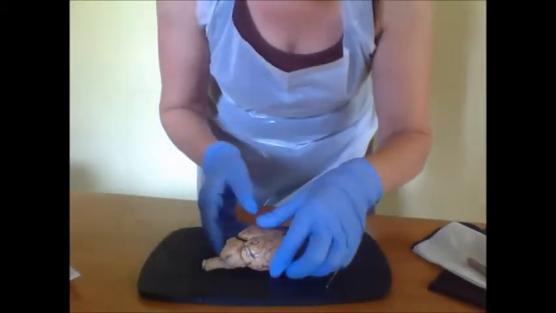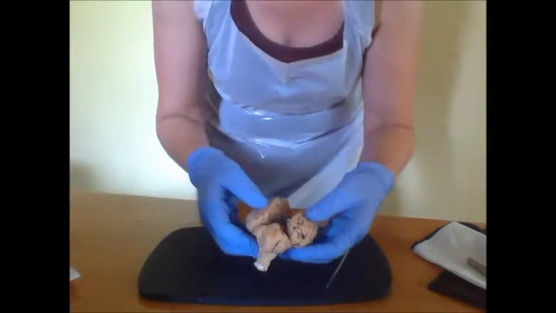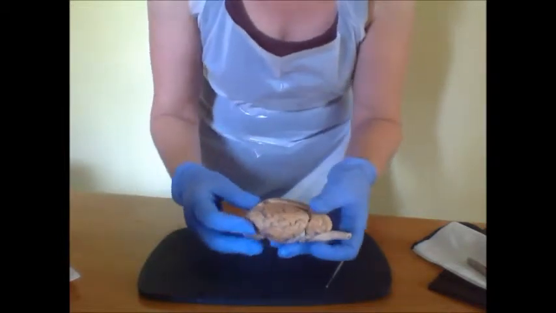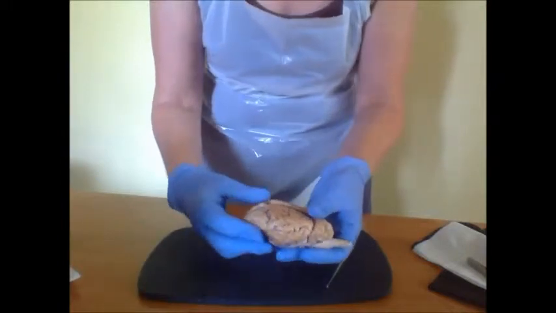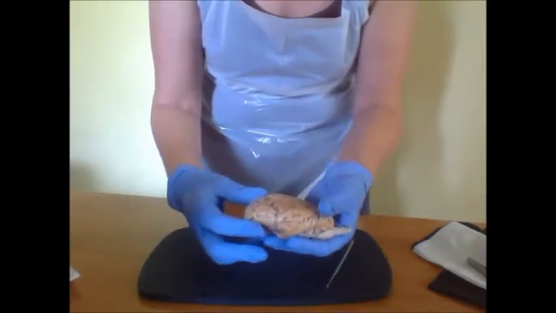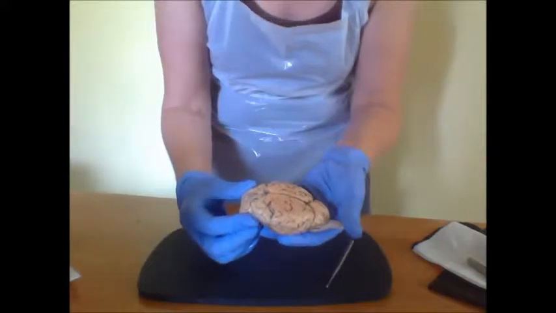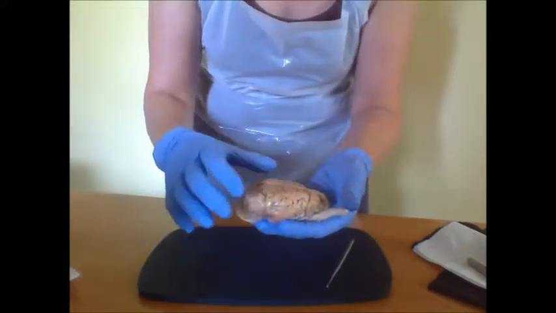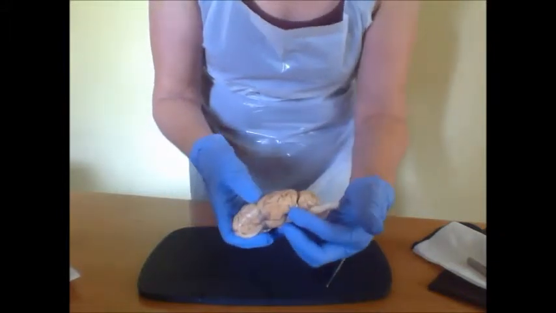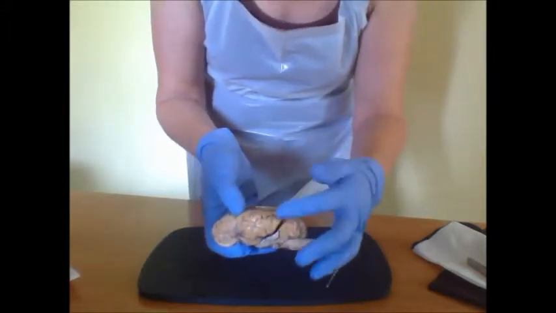Okay, welcome to anatomy, and today we're going to look at the sheep brain and make comparisons to the human brain. So first let's look at the frontal area right here, and then we have the parietal lobes and the temporal lobe and the occipital lobe.